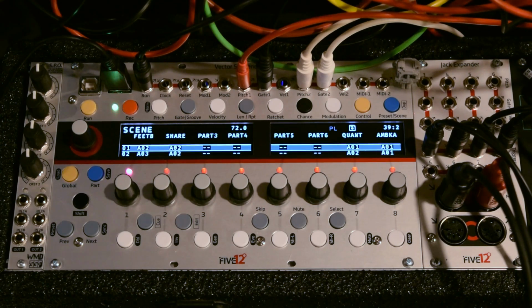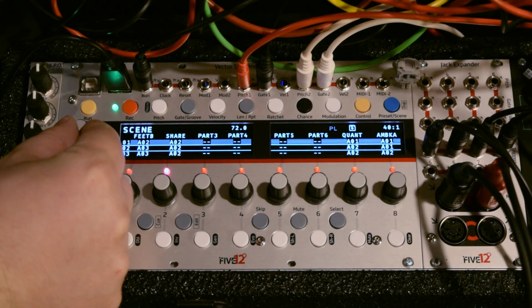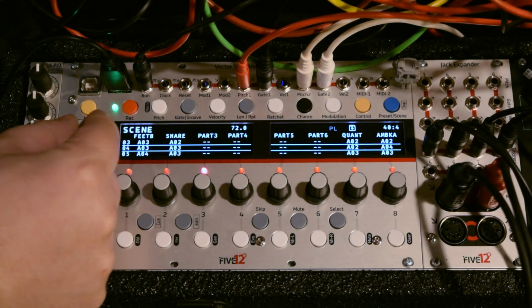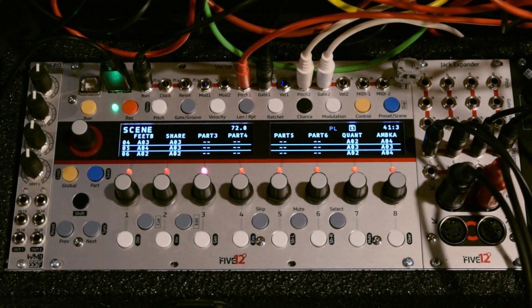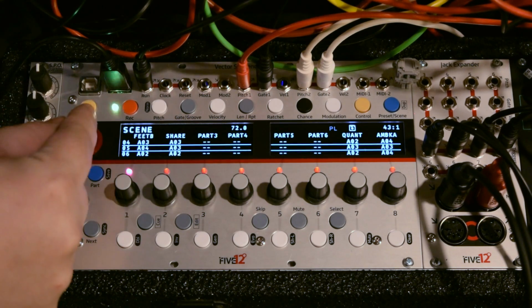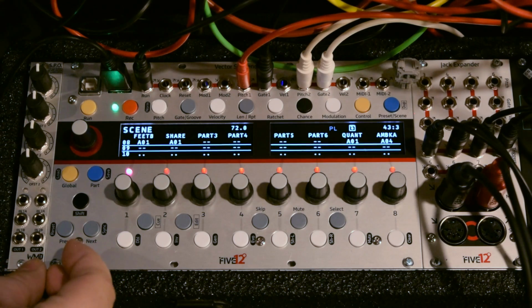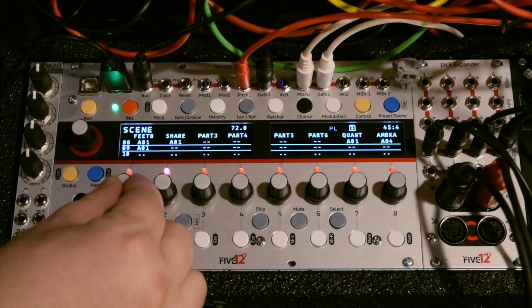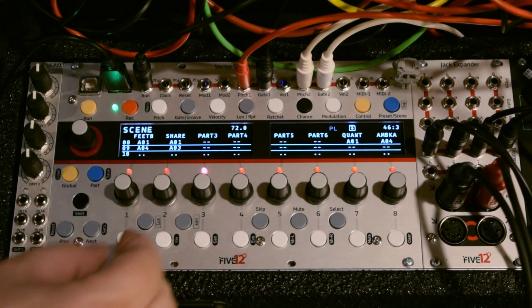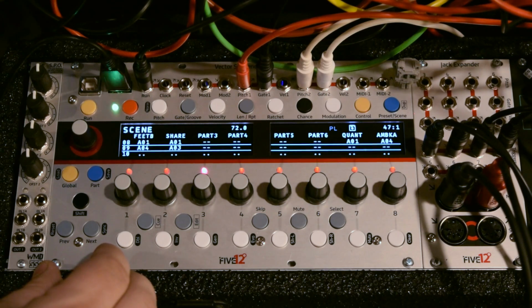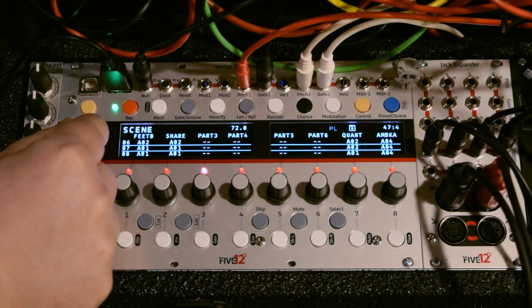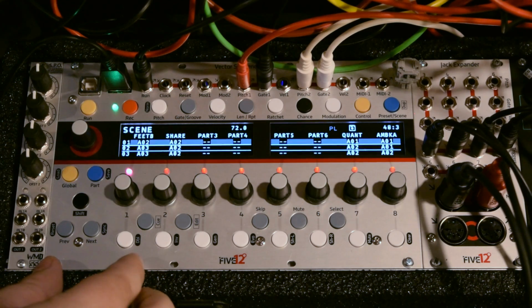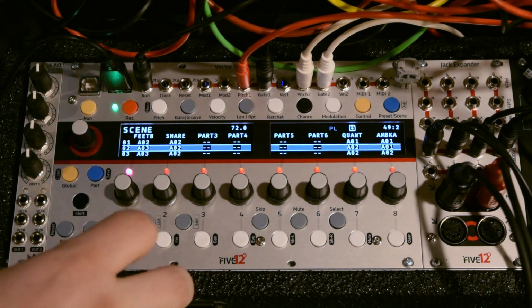I can select a different scene to change the presets for more than one part at the same time. This works very similarly to scenes in Ableton Live and Bitwig. I can move to a different scene to choose which presets make up that scene before I trigger it. I can press Q to trigger the scene.